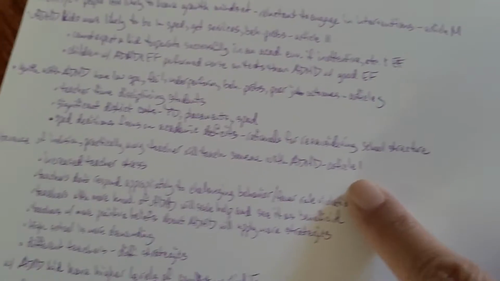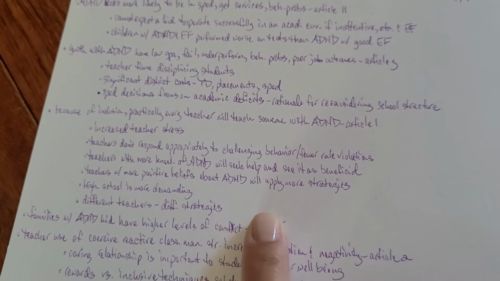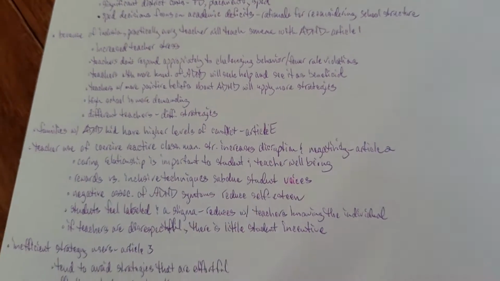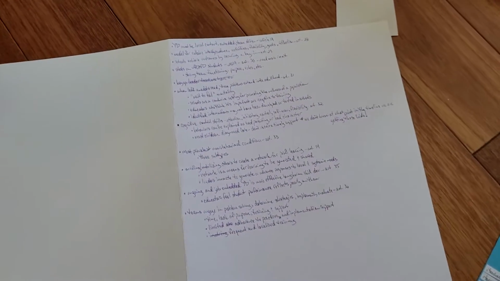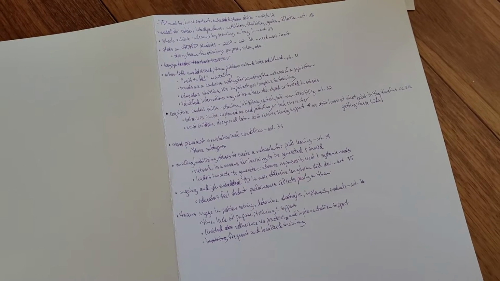So Article Y, Article 1. So all of these ideas are from Article 1, E, and so on and so forth. So I filled up this. I even filled up the back. And then when I was done, I was like, how am I going to organize this information?